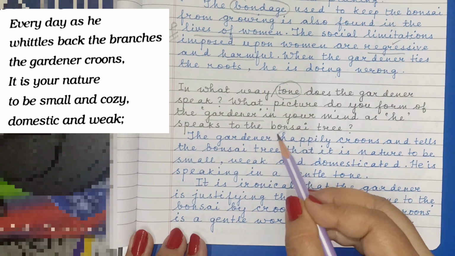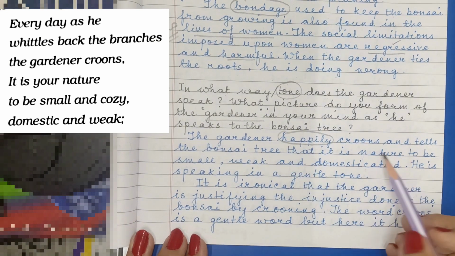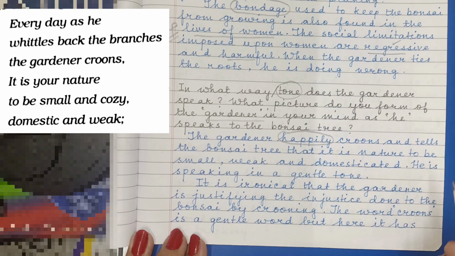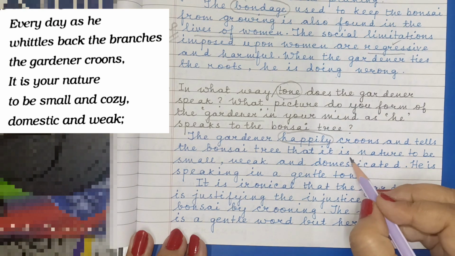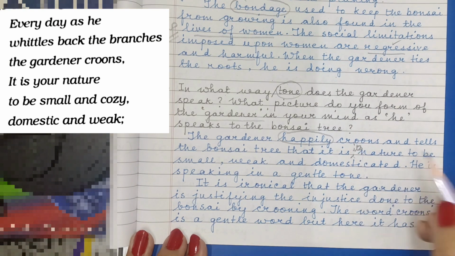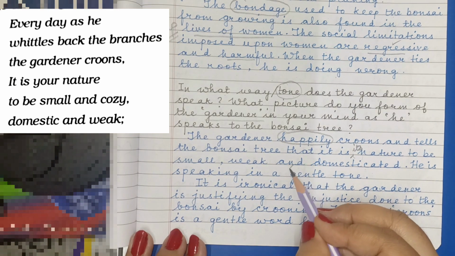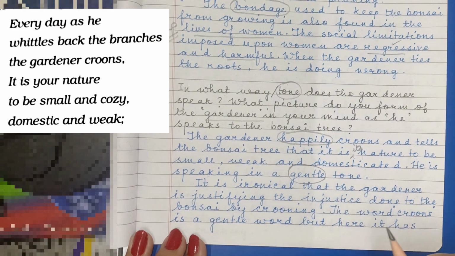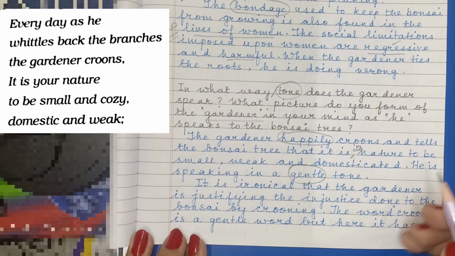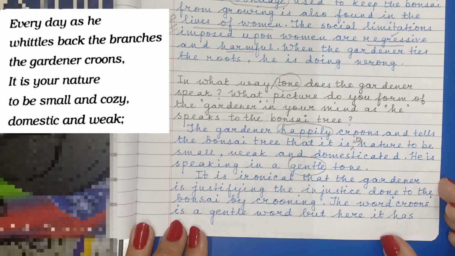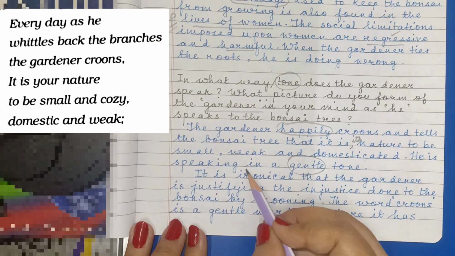The gardener happily, this is the tone, croons and tells the bonsai tree that it is its nature to be small. It is its nature to be small, weak and domesticated. He is speaking in a gentle tone. He is trying to convince the bonsai here. And what picture do you form? What is your analysis? It is ironical.